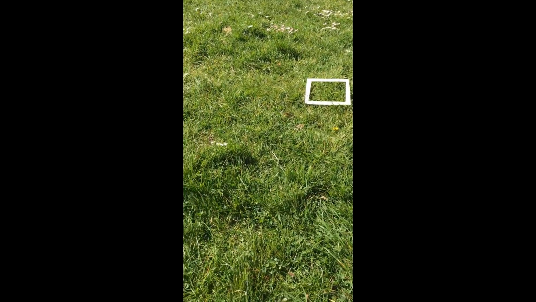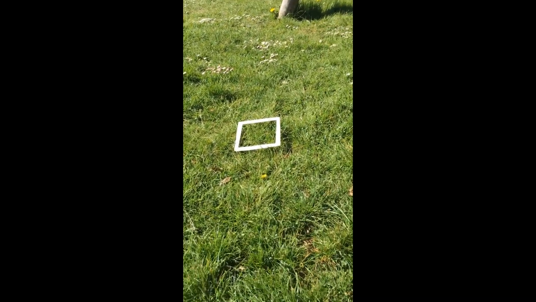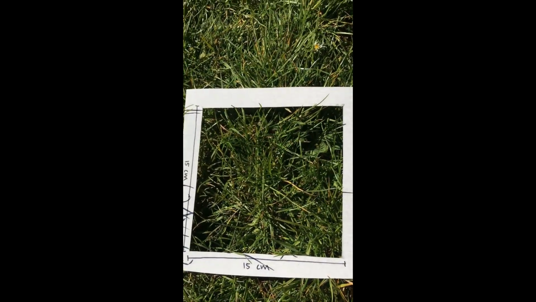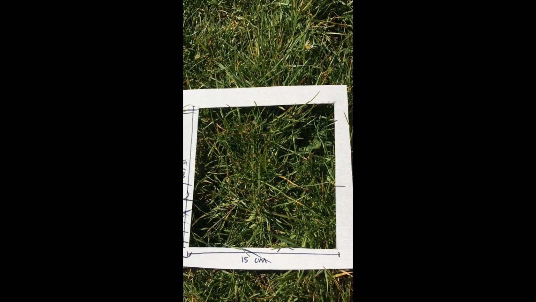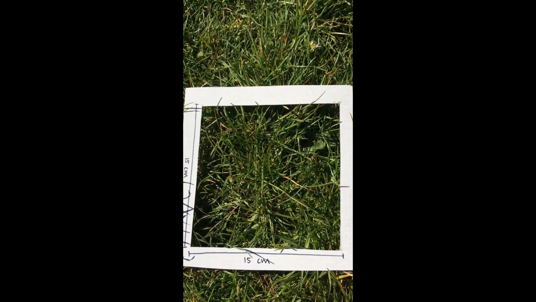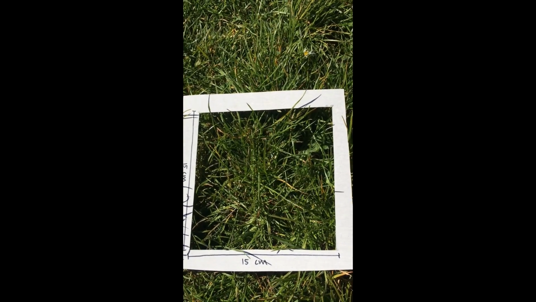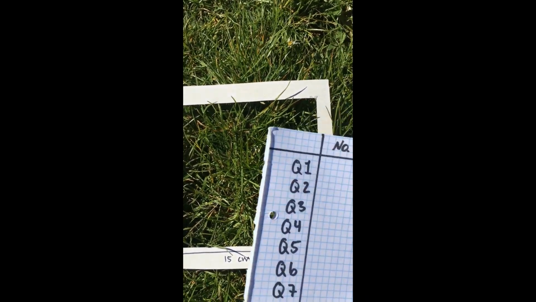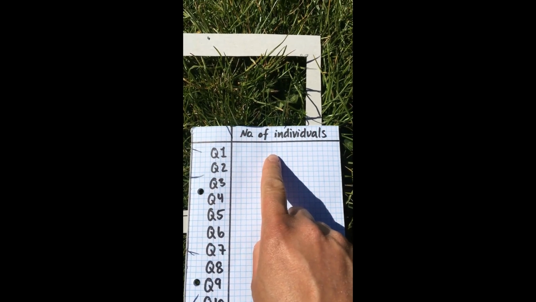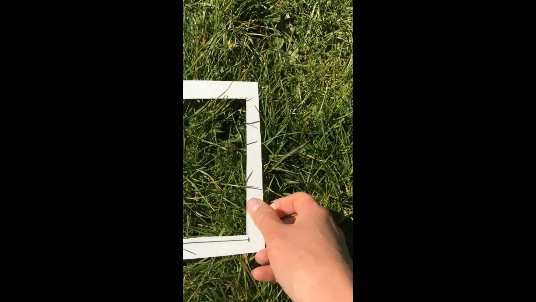Right, it landed over there. So this is my quadrat number 1. I'm moving closer. I take a close look. No, there are no individuals of the species that I'm interested in. So as a result, I would put 0 as the number of individuals in quadrat number 1.